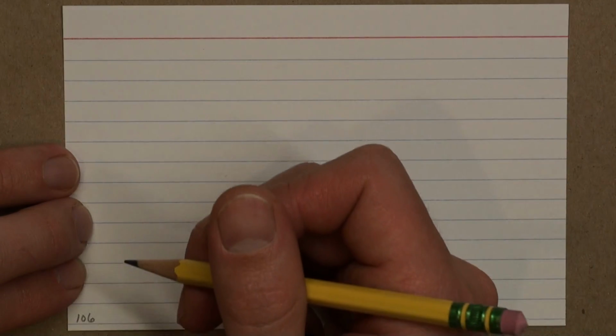Here's how SSS for similarity is different, because we're not proving the sides are congruent. When we're talking about similarity, we're showing that the sides are in proportion.